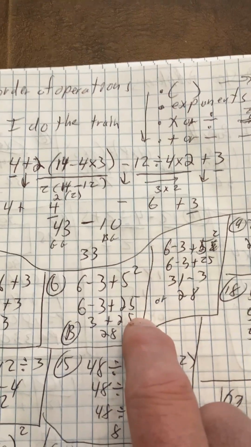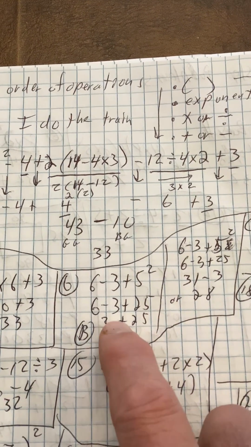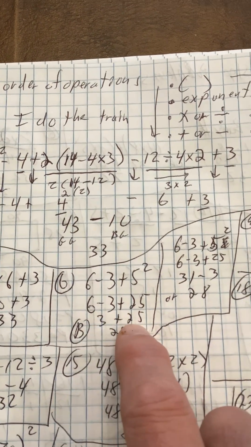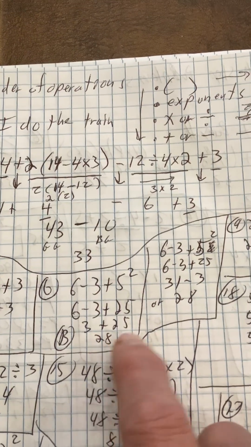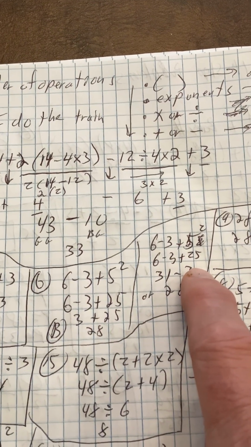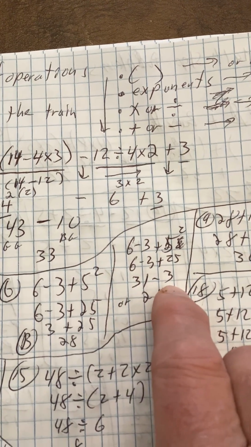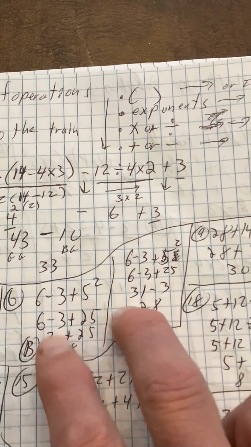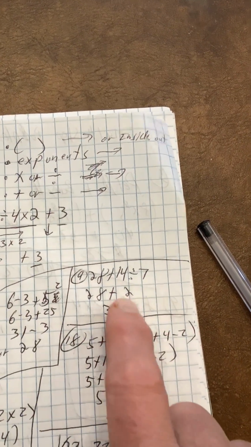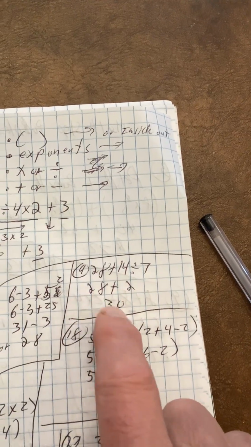5 squared is 25. I'm gonna go left to right here. You get 3 plus 25 is 28. Here's showing it my way. I'm gonna add up the good guys. 31 minus 3 is 28. Either way is fine. You divide and then add.